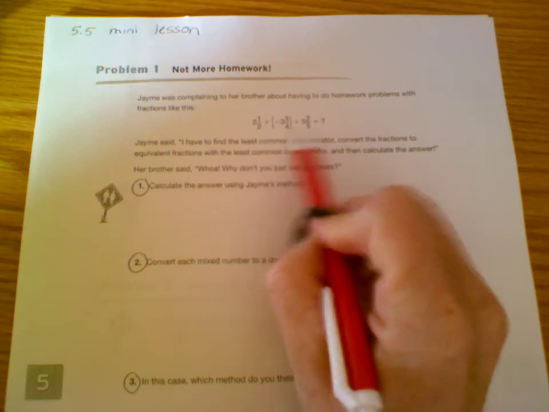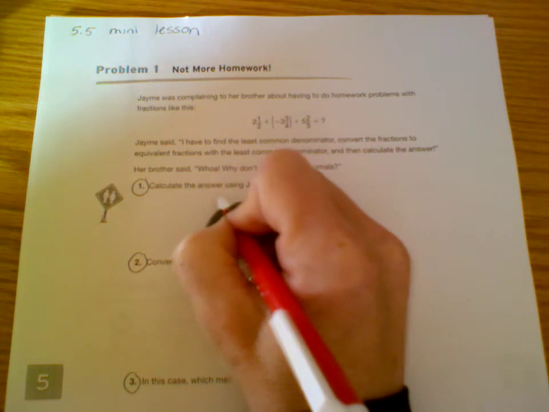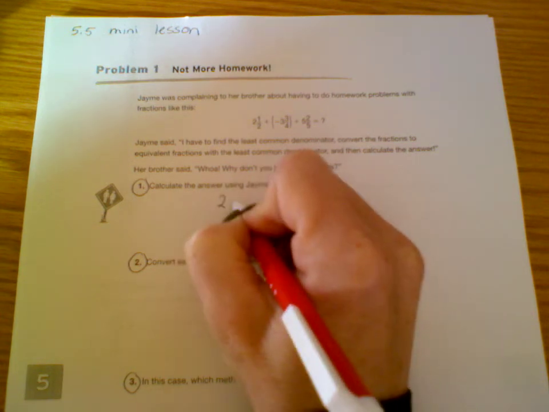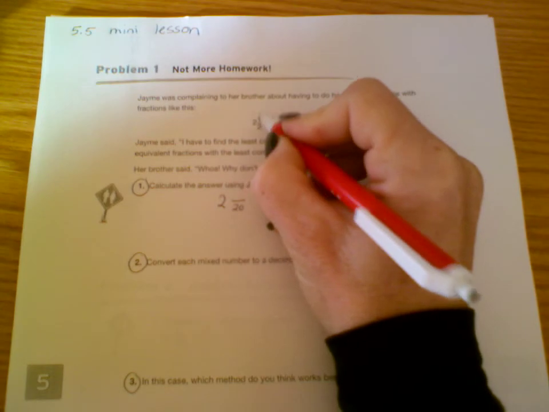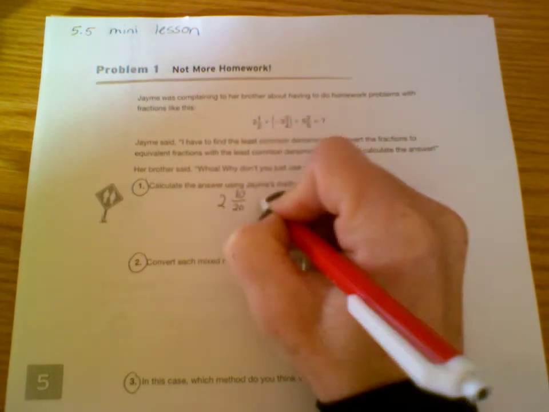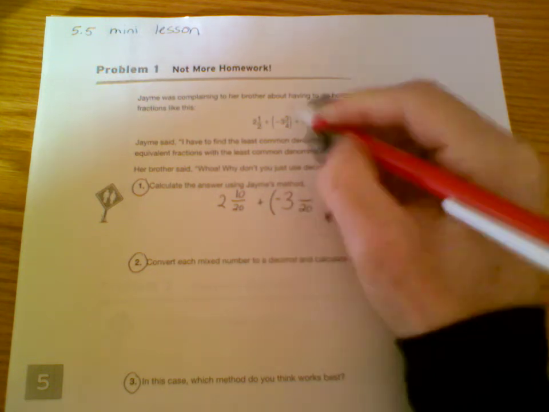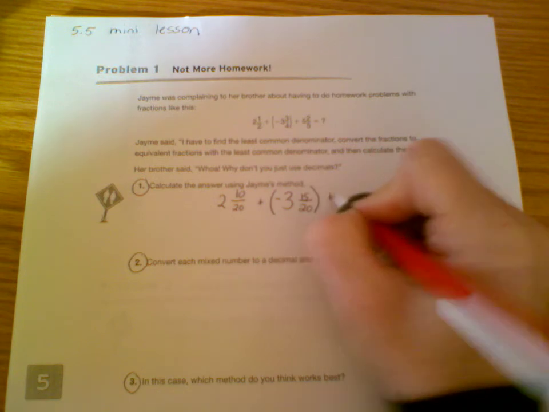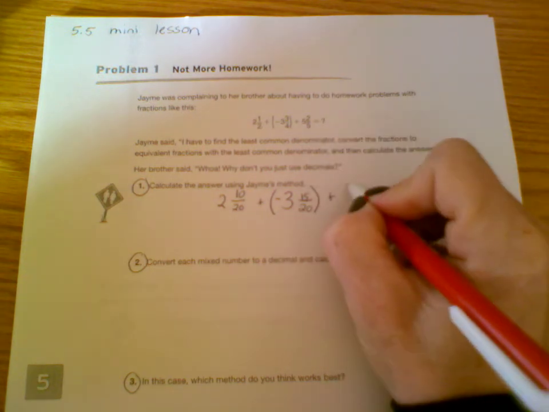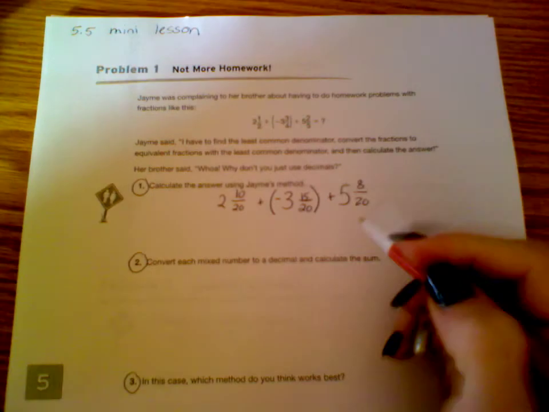If I look for a common denominator with these, I'm going to need to go to 20. So 2/5 going to 20, this would be times 4, times 4. If I go to 20 here, it's times 5, is 15. And if I go to 20 here, it's times 4, is 8.